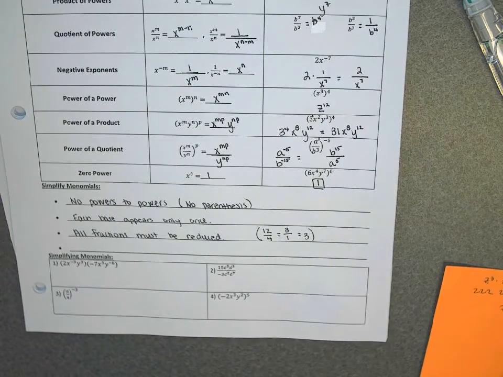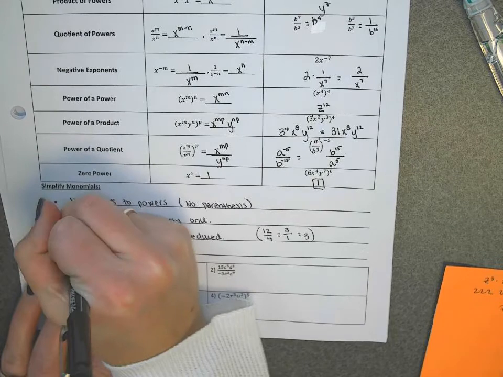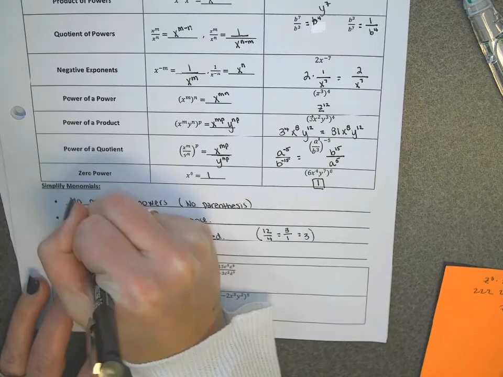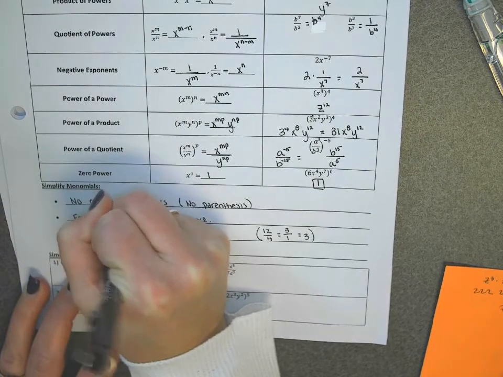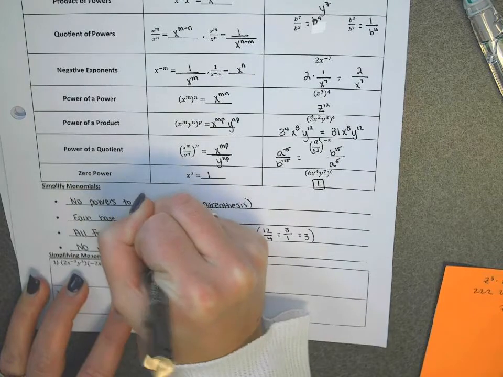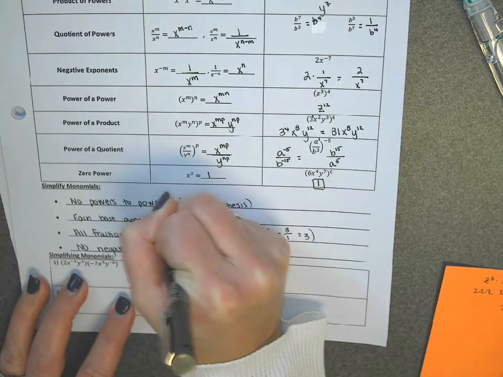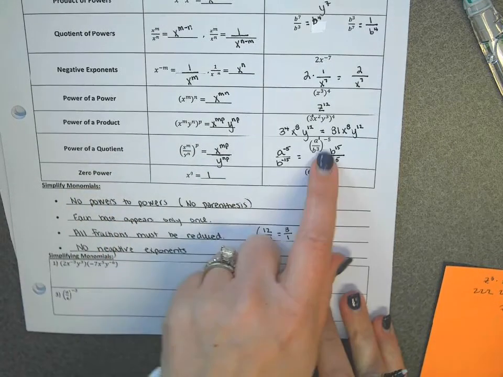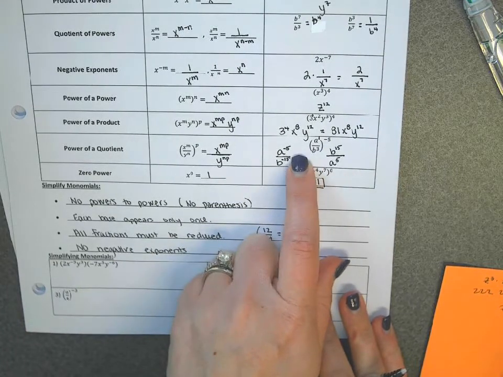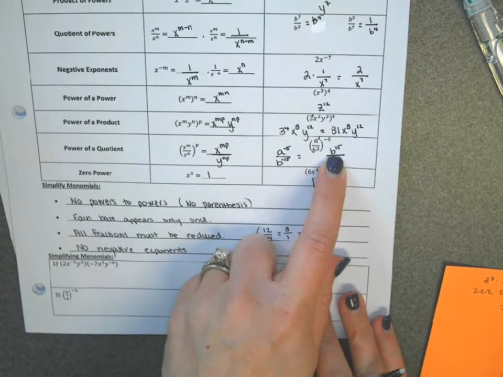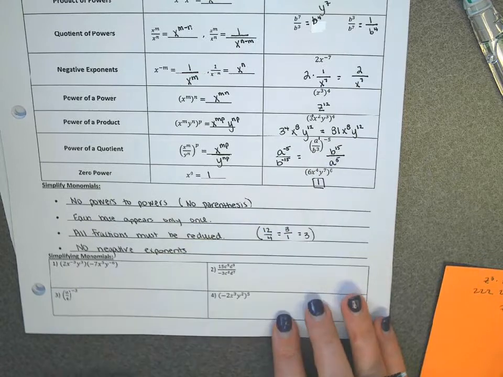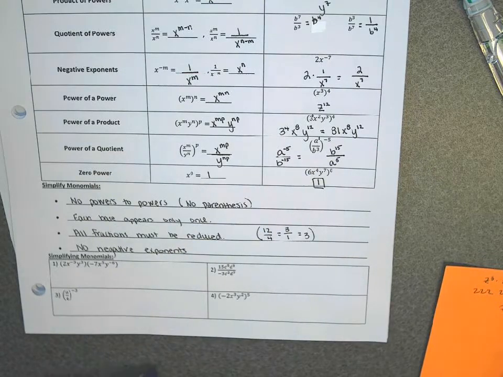The next thing is you cannot have any negative exponents. So no negative exponents. And we did an example like that here where we had a negative 5 and it made both of our exponents negative. So we moved them to make them positive. So no negative exponents.